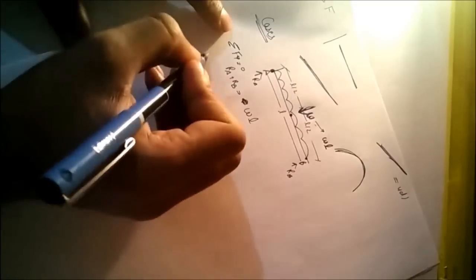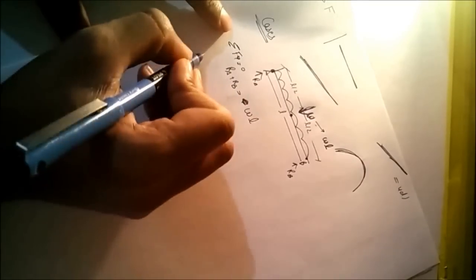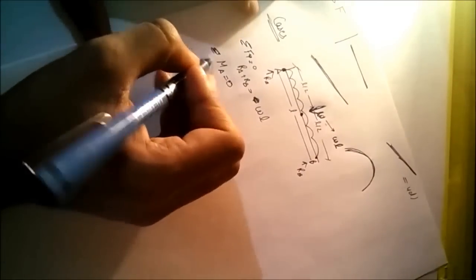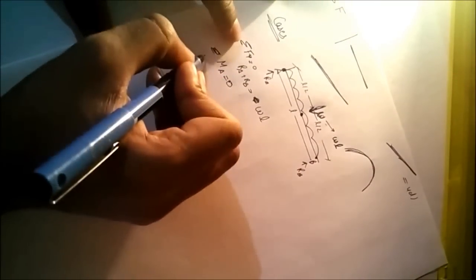Now, for finding the values of Ra and Rb, take the moment at A as 0. You can take moments at B or at C, at any place, for finding Ra and Rb.